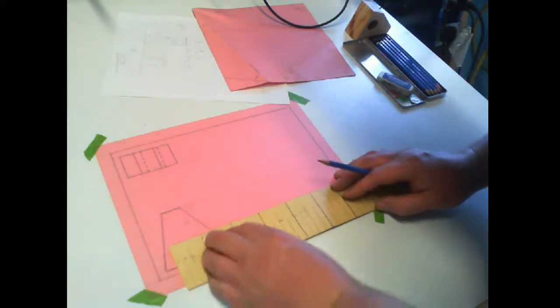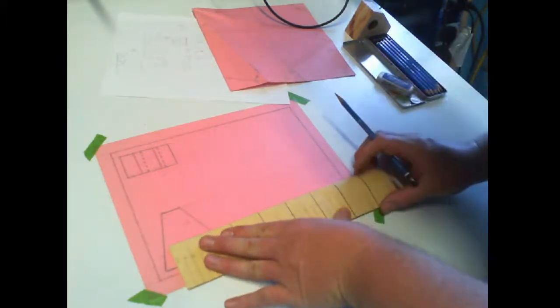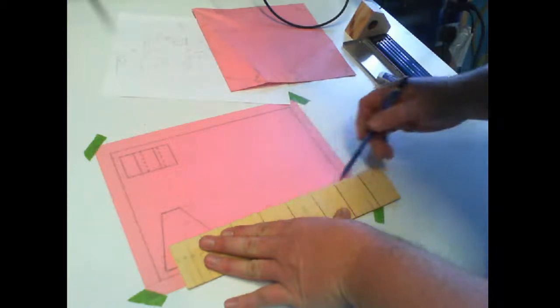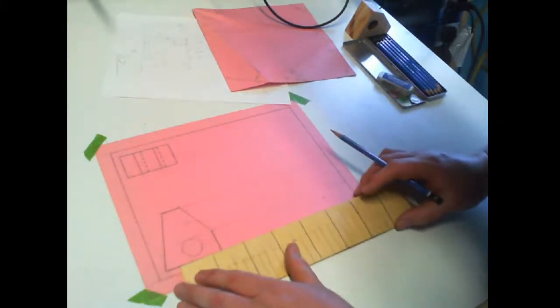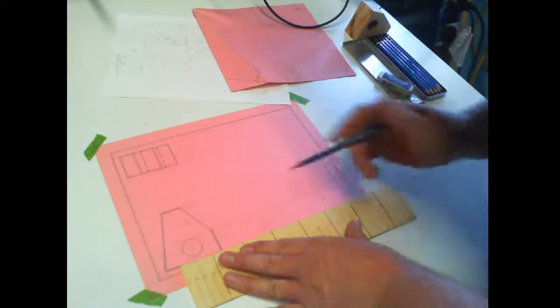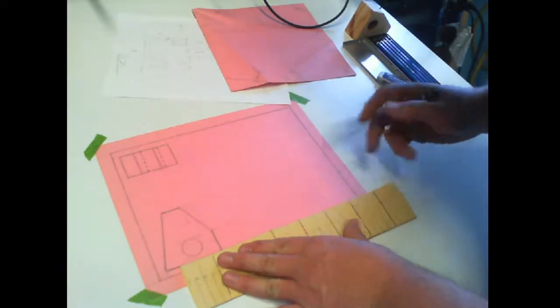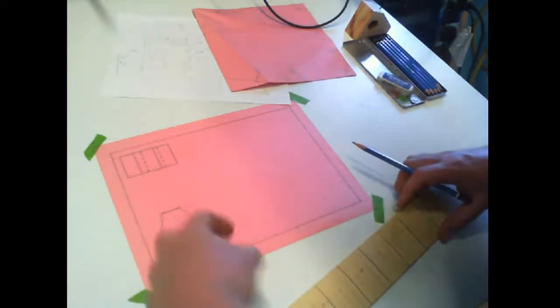I'm just referencing off my other construction lines, which is nice to leave those behind. And this one I'm kind of fudging because it is crooked.